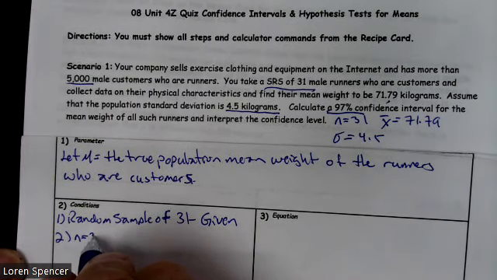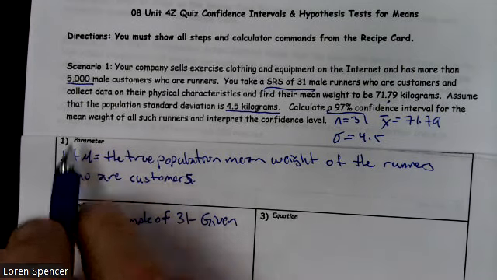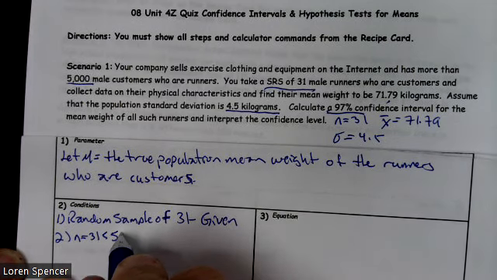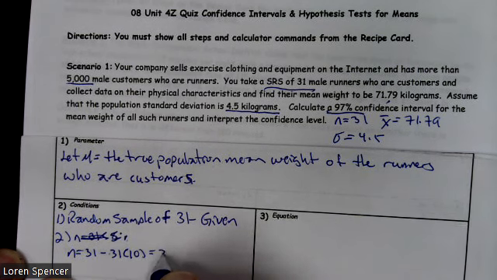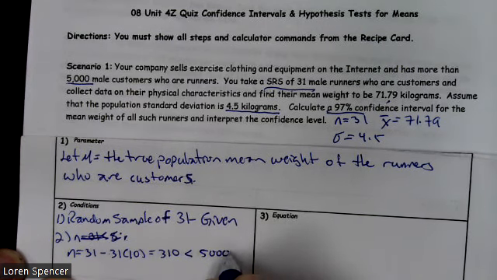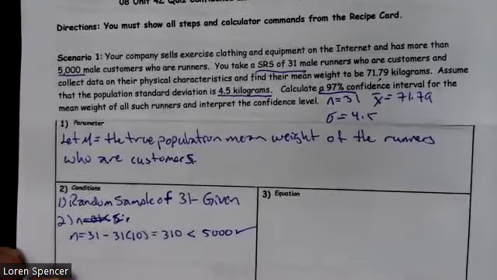So n equals 31. We need to multiply that number by 10. So 31 times 10 equals 310, and that is less than 5,000. So we're good there, less than 10%.